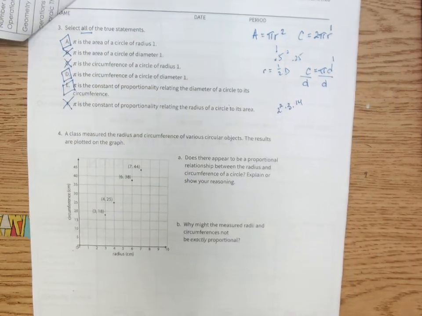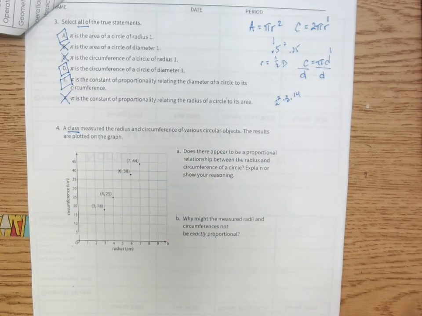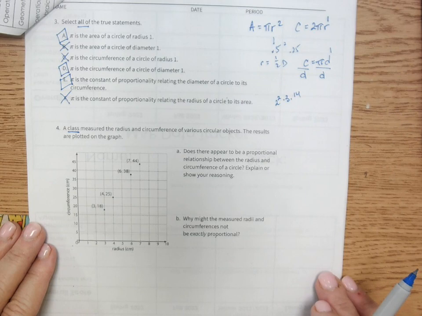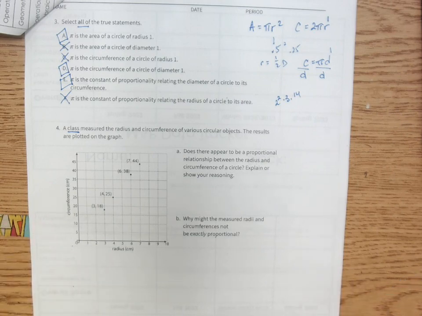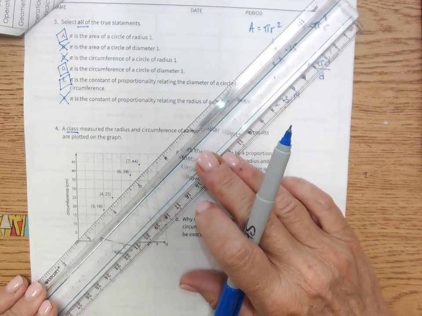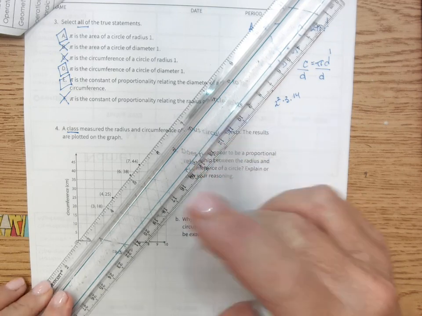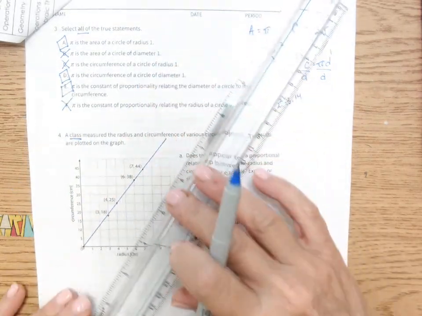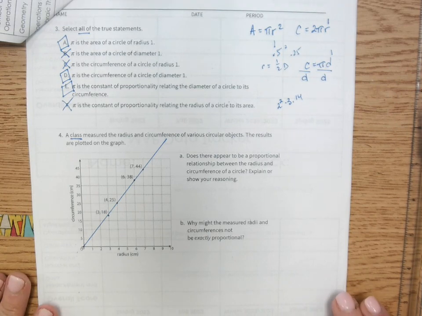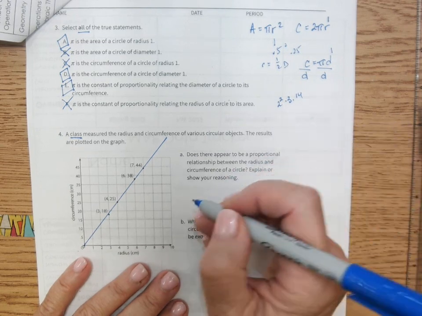All right, the next question. A class measured the radius and circumference of various circular objects. The results are plotted on the graph. Does there appear to be a proportional relationship between the radius and circumference of the circle? Explain or show your reasoning. So when I see a graph, I know that I want my points on my graph to be a straight line passing through the origin to indicate proportionality. And this is pretty darn close. So I would say yes.